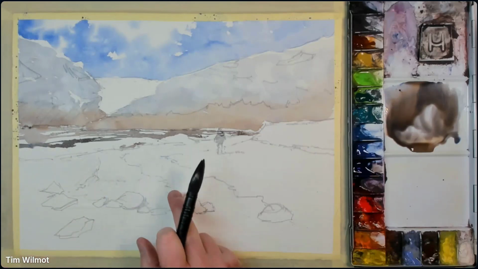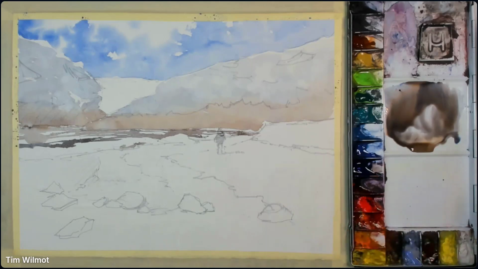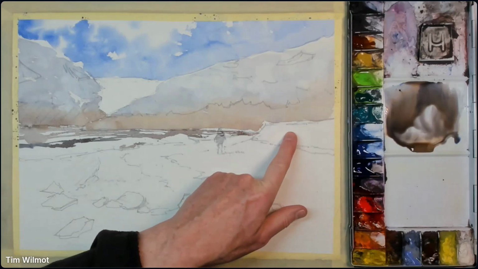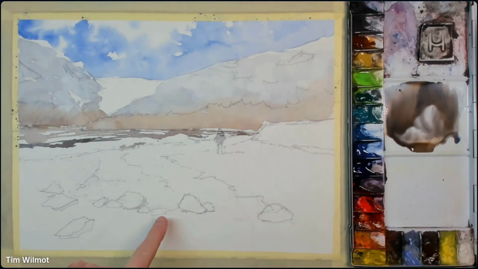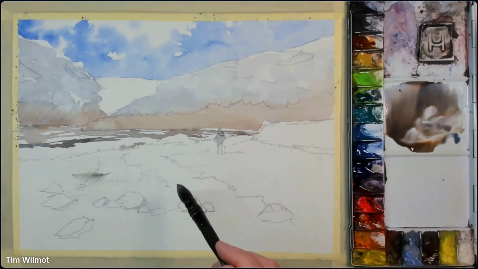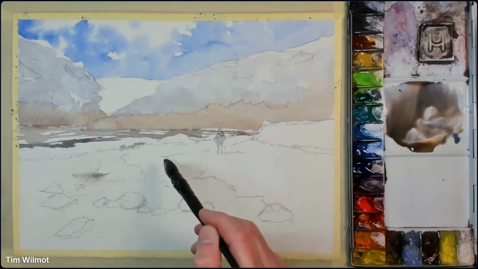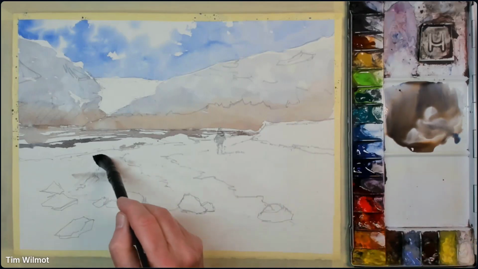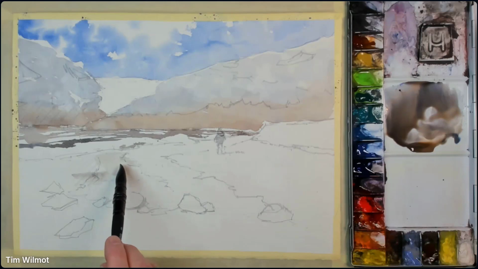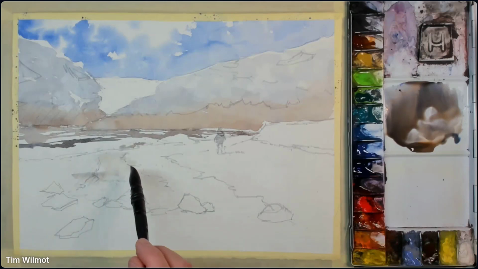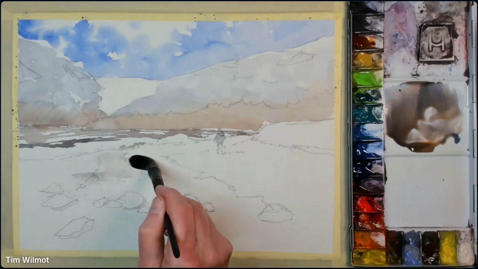Now for the base color for the rocks, the beach, the bank, the rocks, and the water. The base color for the water. So first of all, a little bit of a darker, so that's the reflection of the glacier.